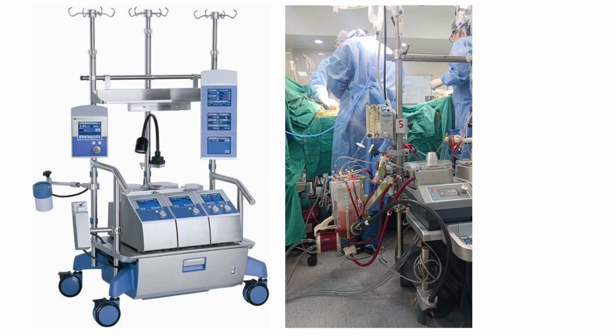So what is this machine? This is called an ECMO machine. It is called extracorporeal membrane oxygenation, used when the patient requires prolonged cardiac and respiratory support, for people whose heart and lungs are unable to provide an adequate amount of oxygen.